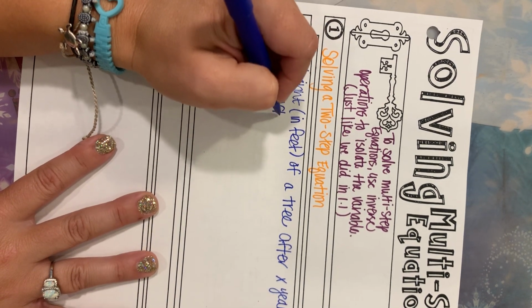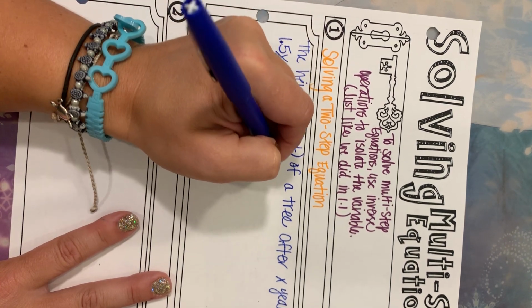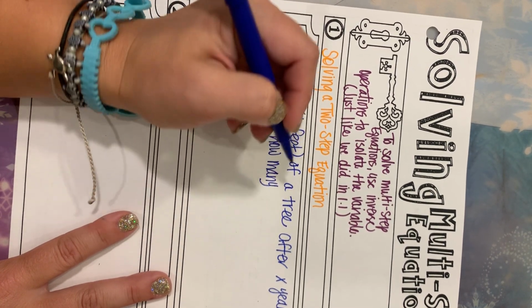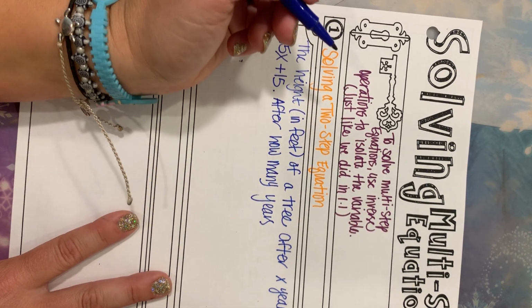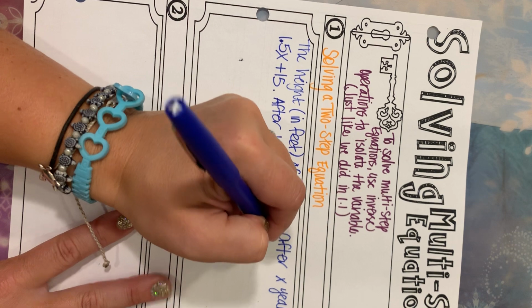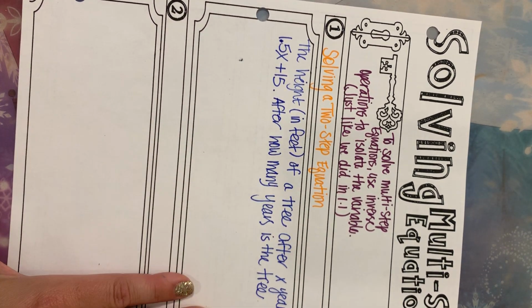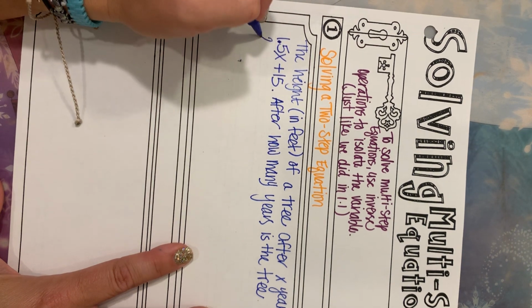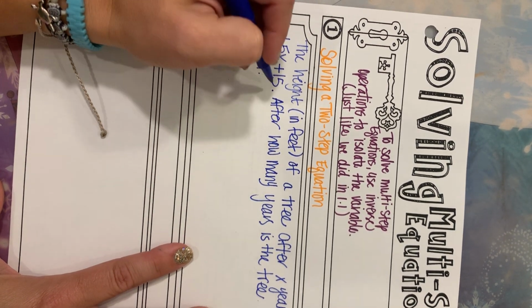After how many years is the tree 24 feet tall?